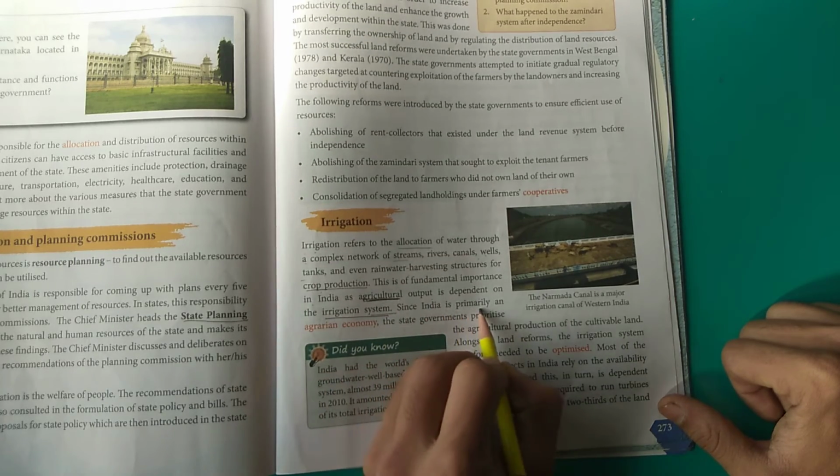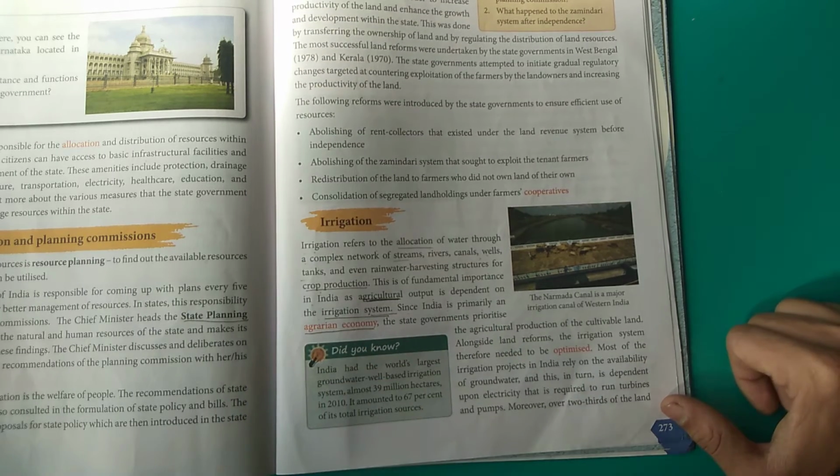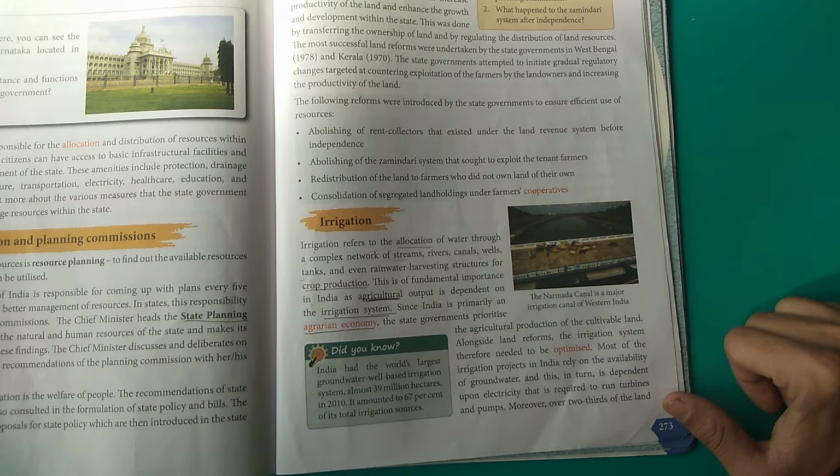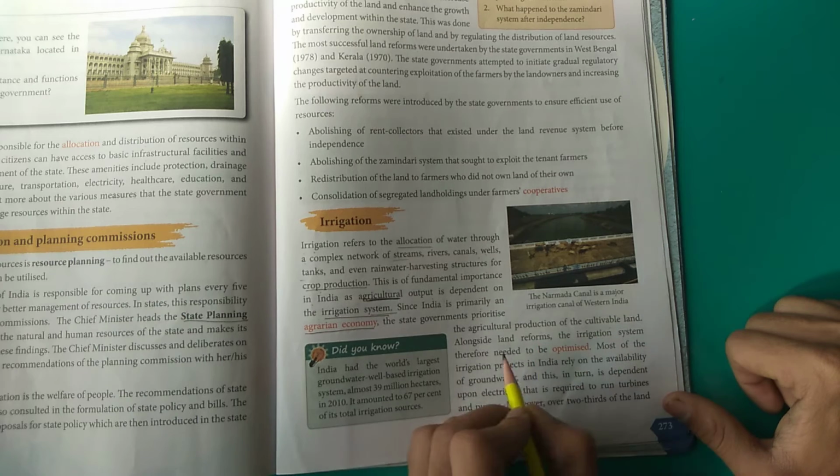Since India is primarily called an agrarian economy, it means the country's economy largely depends upon the agriculture sector. The state government prioritized the agricultural production of cultivable land.